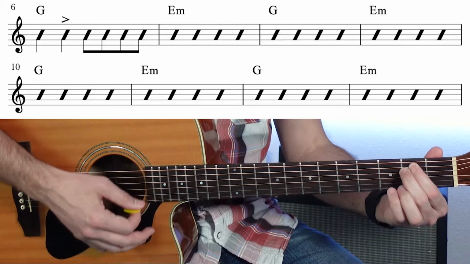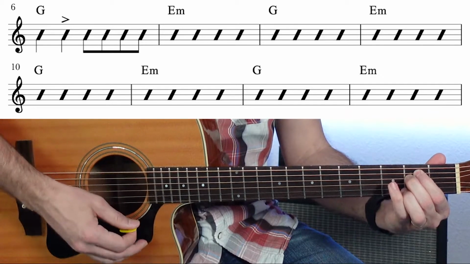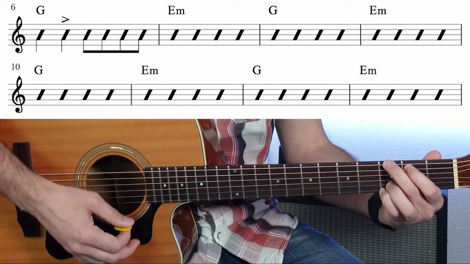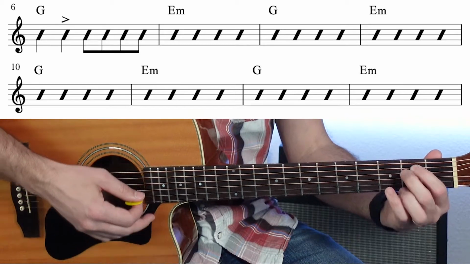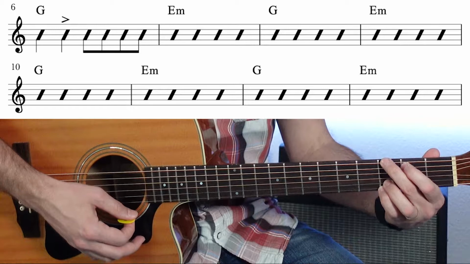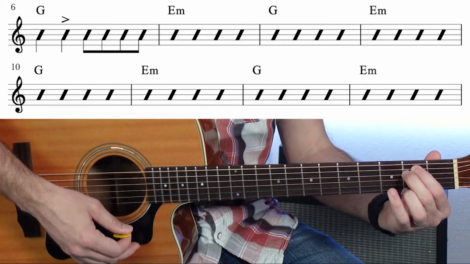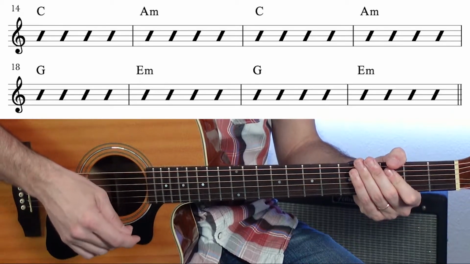And then 3rd measure, G major. And after that, E minor. The 2nd line, you start with G major. And then the 2nd measure of that line is E minor. And then you move again to G major. And you end this first 8 bars with E minor. Now let's put here the 2nd row of 8 measures.